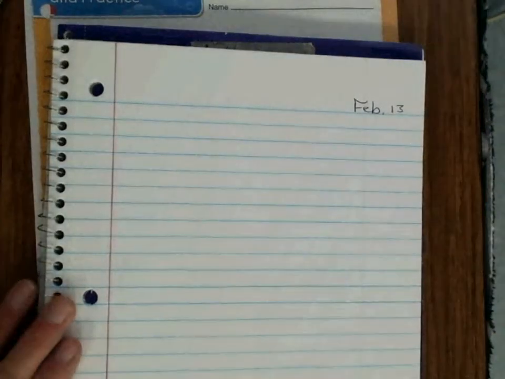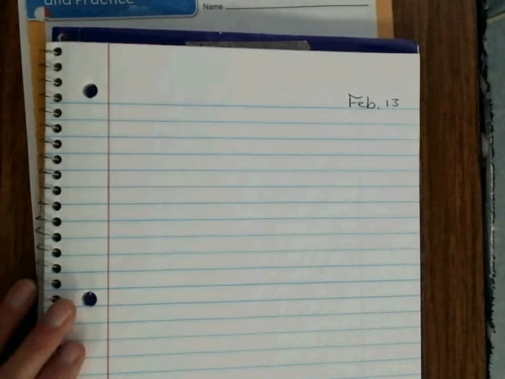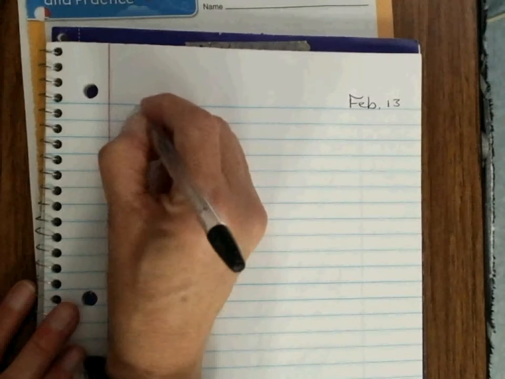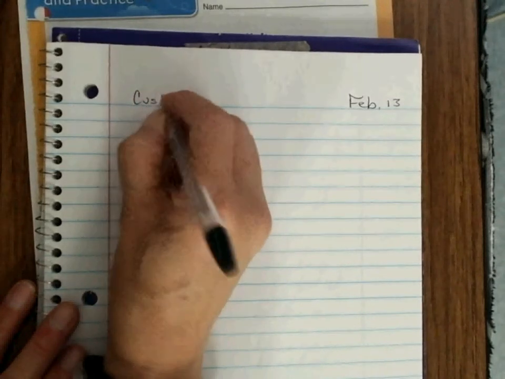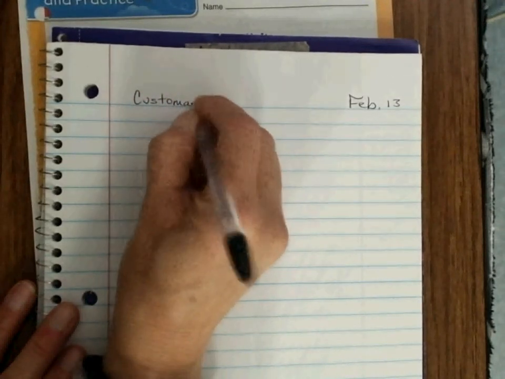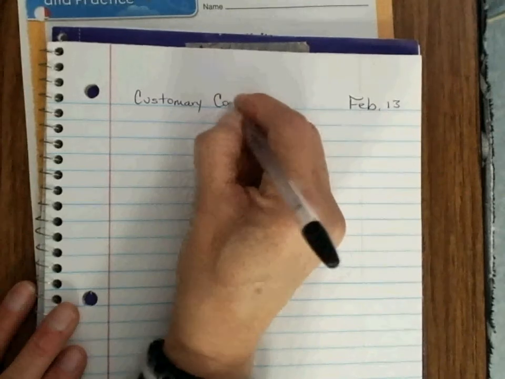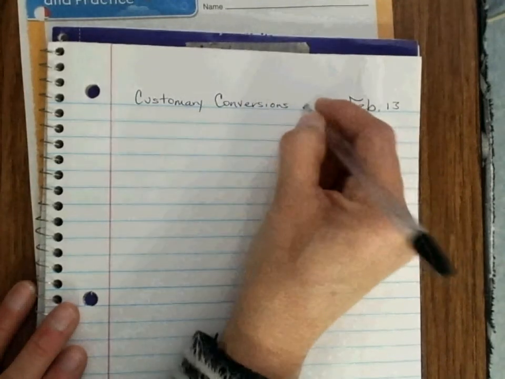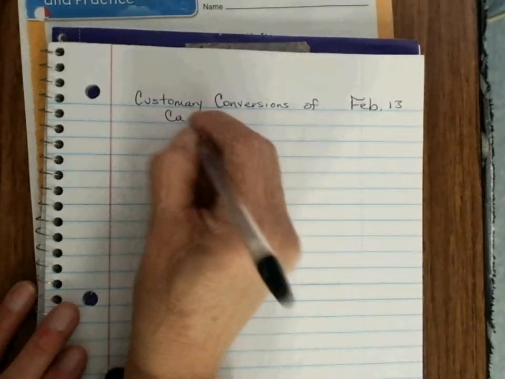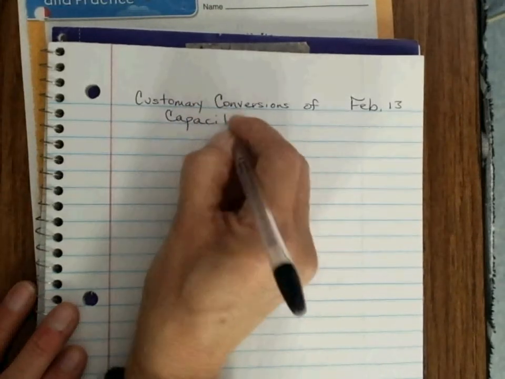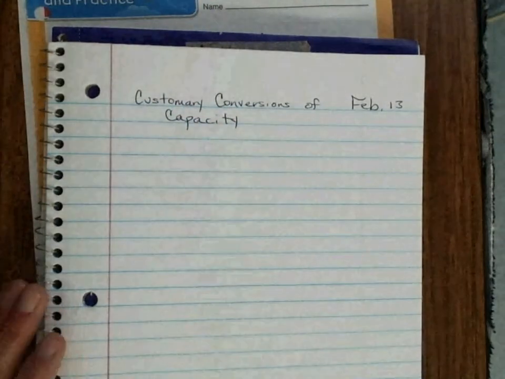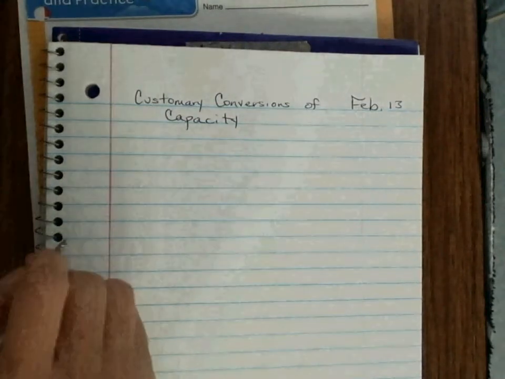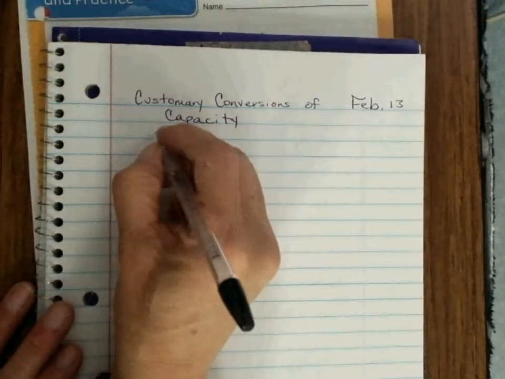Okay, good morning, class. Continuing on with conversions, today we're going to do customary conversions of capacity. Capacity is how much something will hold. So when we measure capacity, we can measure it in gallons.